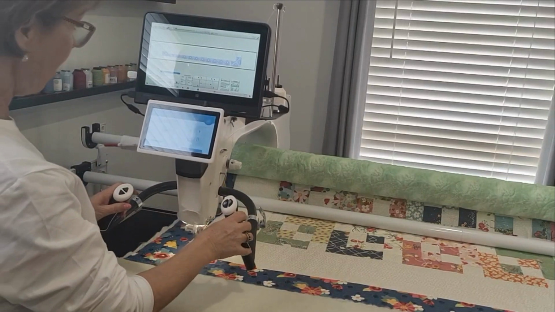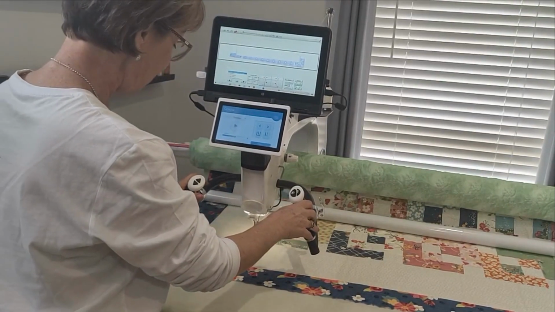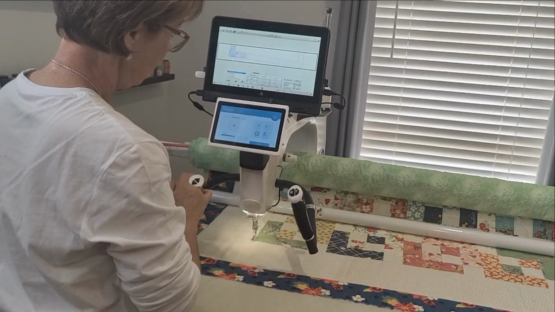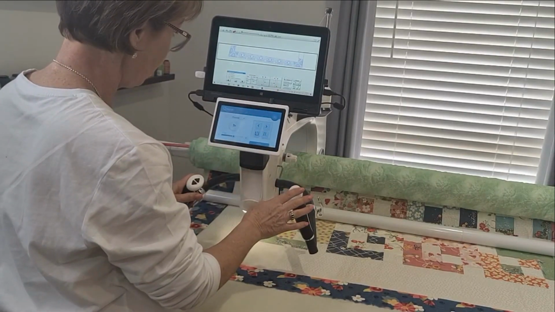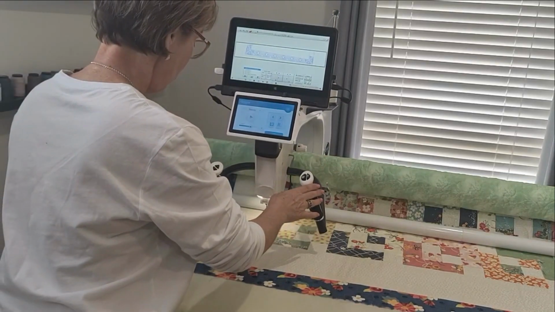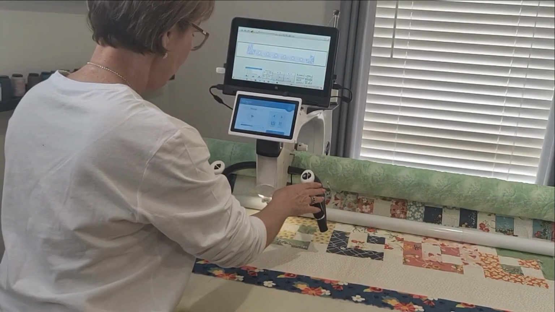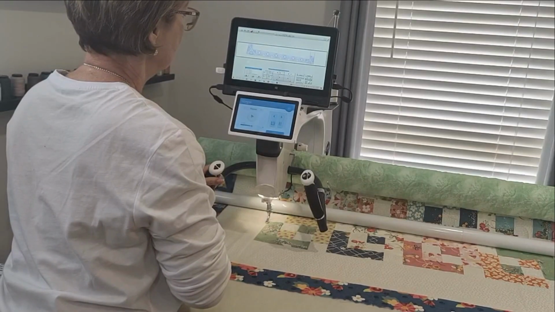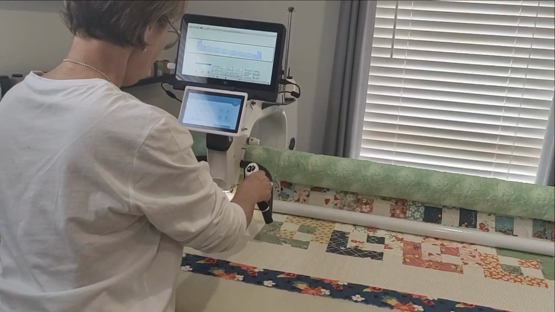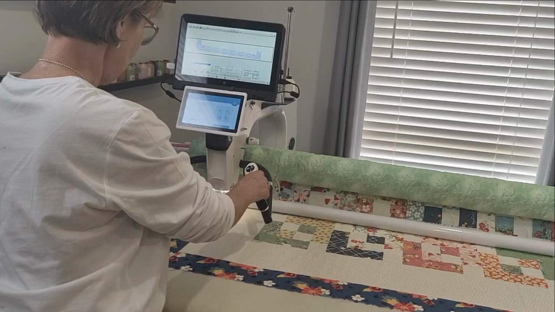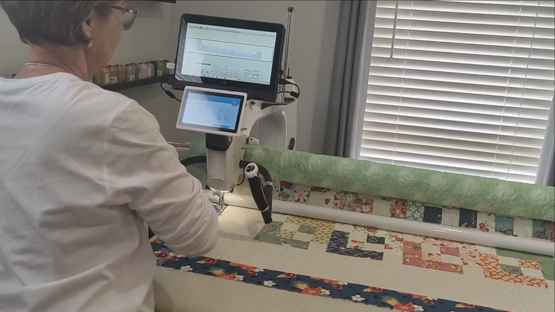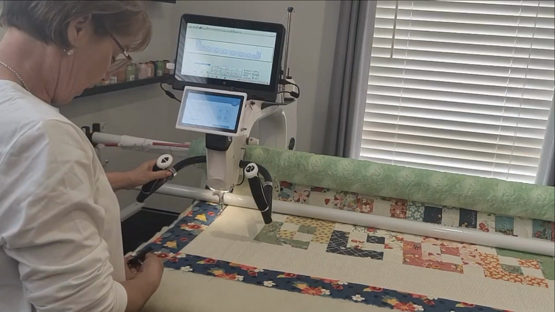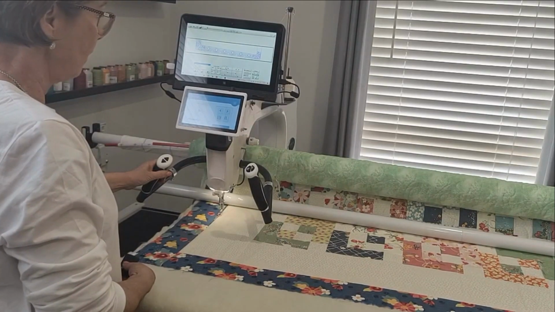Then I'm going to come in and do the inner left bottom, select the corresponding pink dot, move up as far as I can go, select, come across and do the left outer.